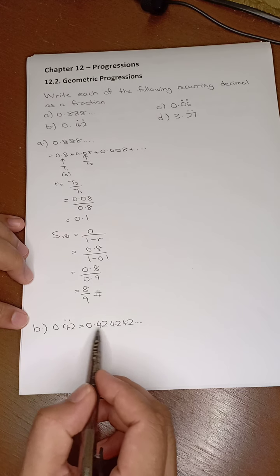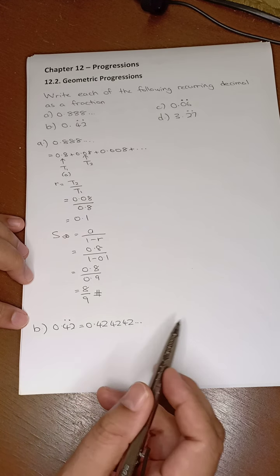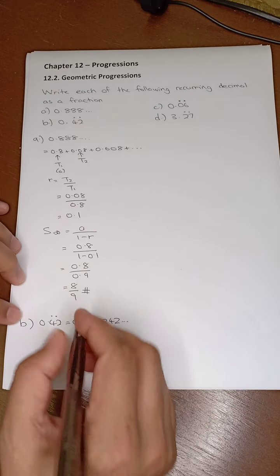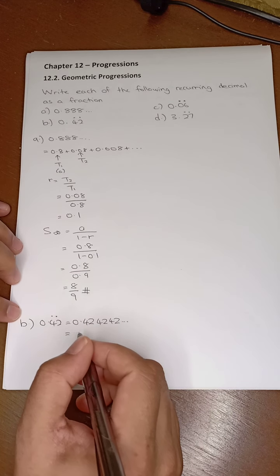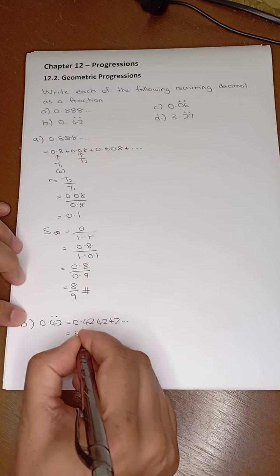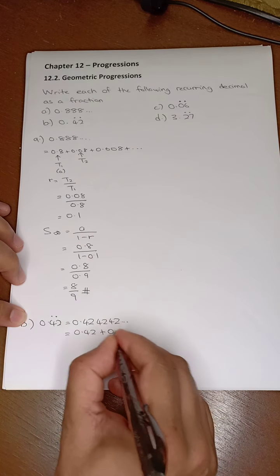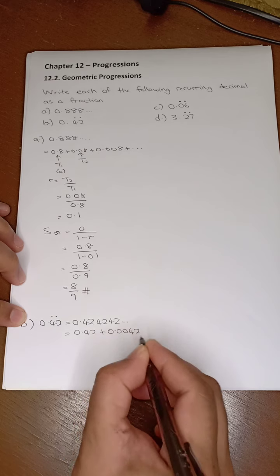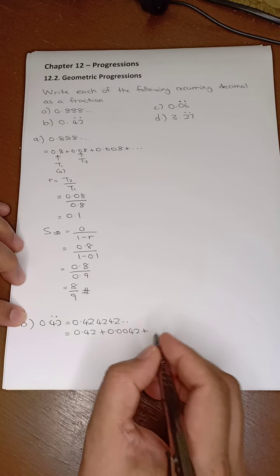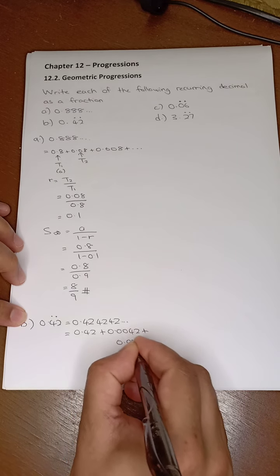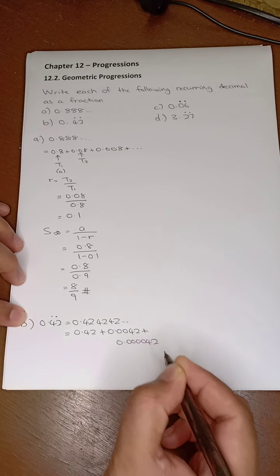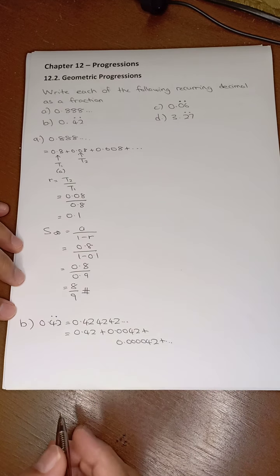So the 42 repeats, and I can rewrite this as an addition: 0.42 plus 0.0042 plus 0.000042 plus and so on.